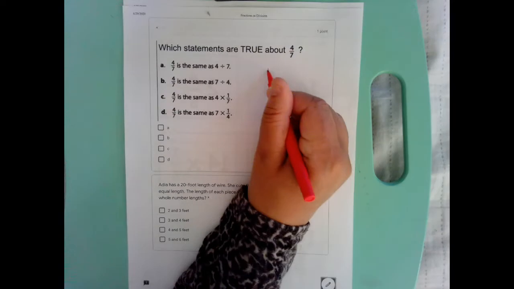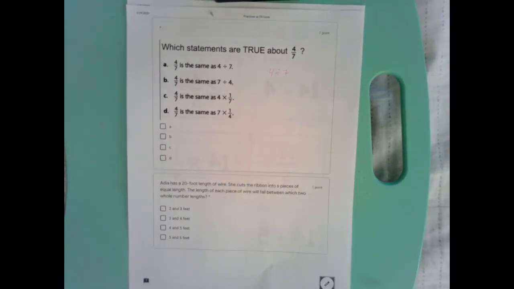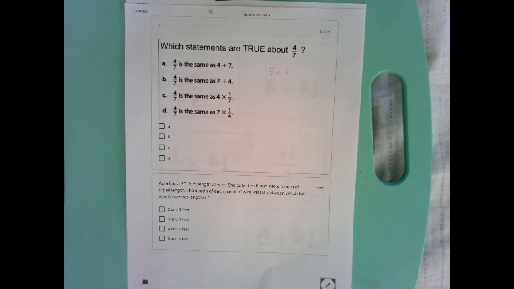Okay? So look at number one. Which statements are true about 4/7? Now we know that 4/7, because the fraction is actually a division problem, is the same as 4 divided by 7. So which one of these is going to be true? Well, 4/7 is the same as 4 divided by 7. True. A.